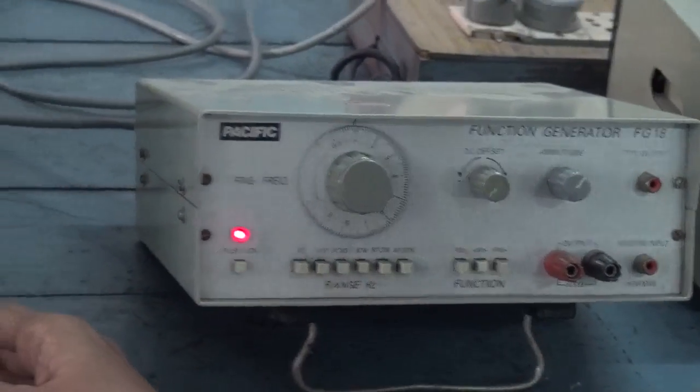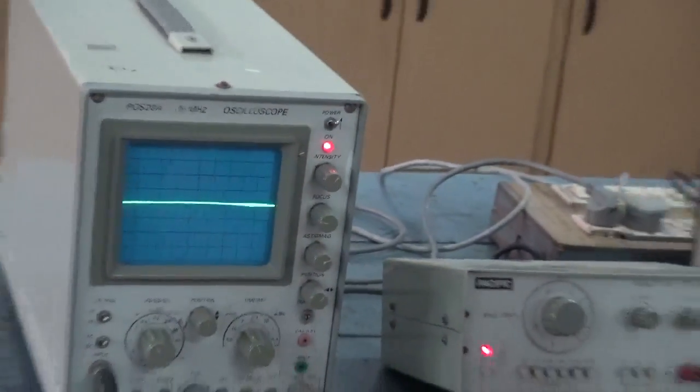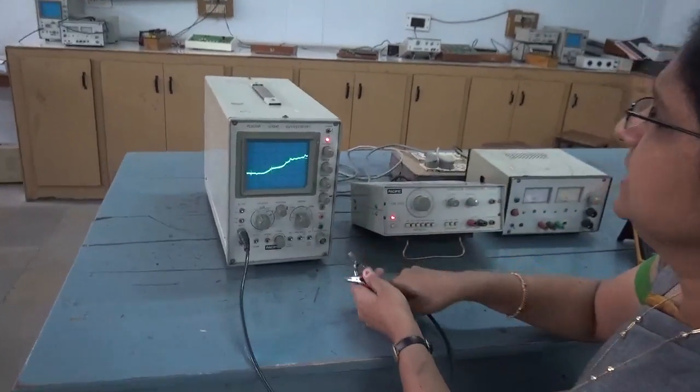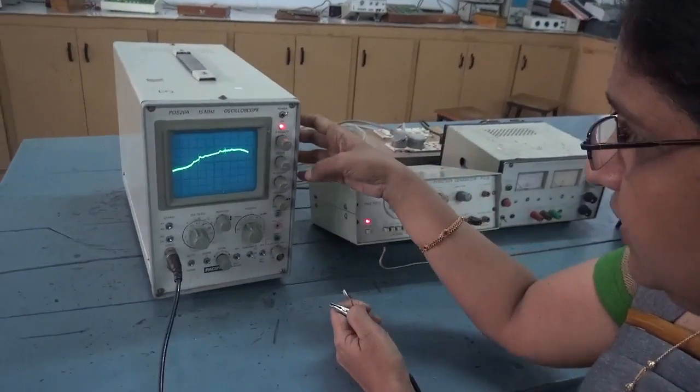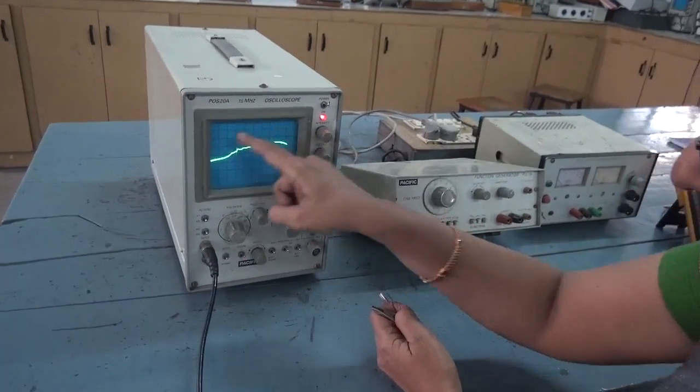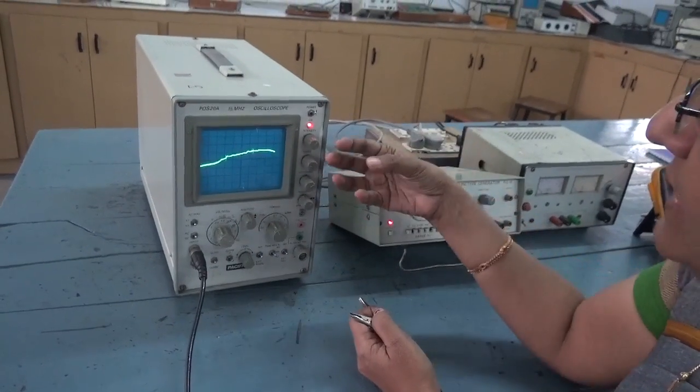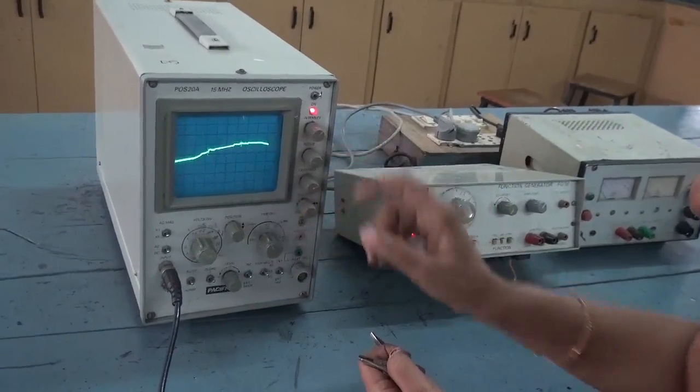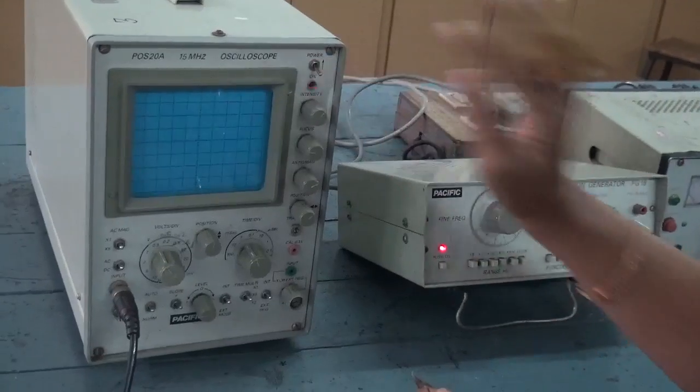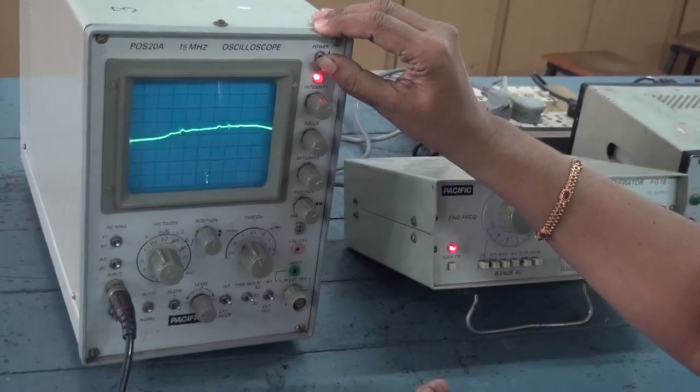Now the next instrument is the cathode ray oscilloscope. Most of you get scared on seeing this. CRT is the heart of it. This is your fluorescent screen. So a beam of cathode rays comes and impinges on that. You will be able to see the waveforms. So as soon as you see it, you see that it is switched on.